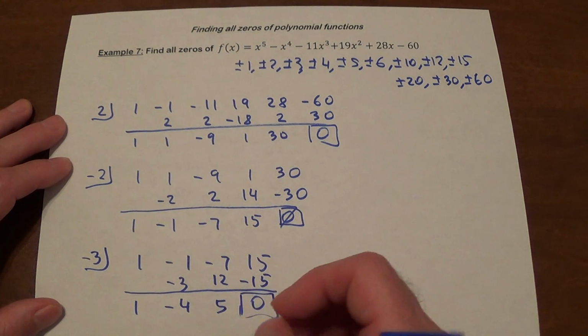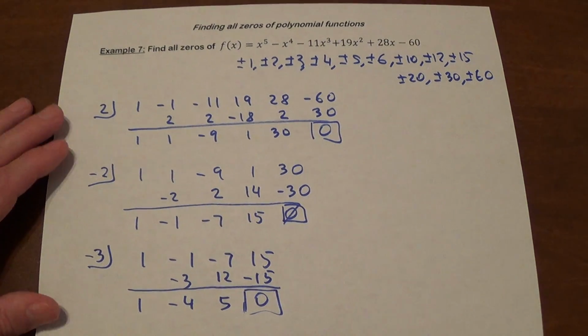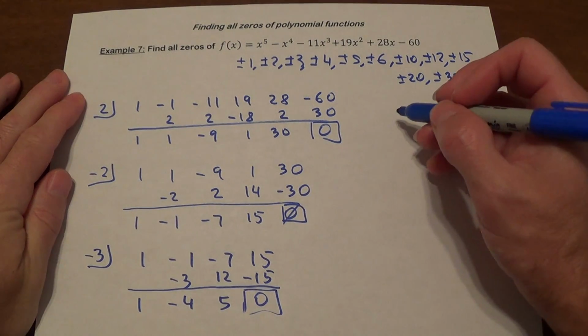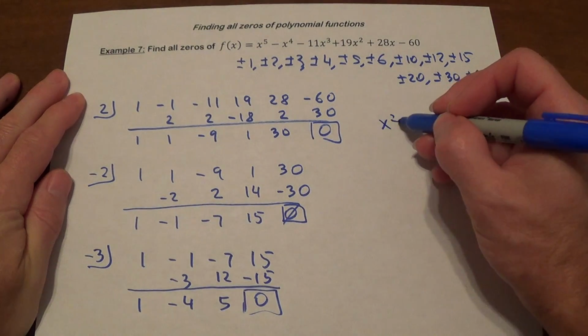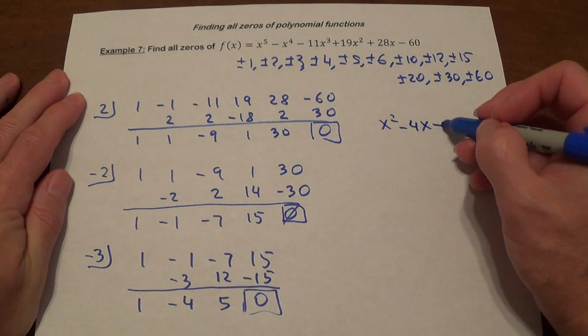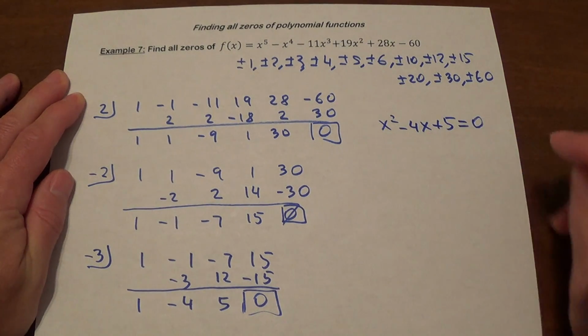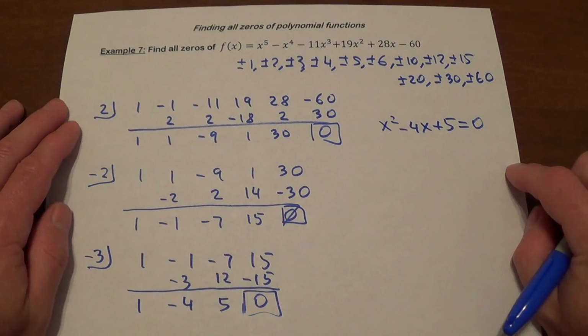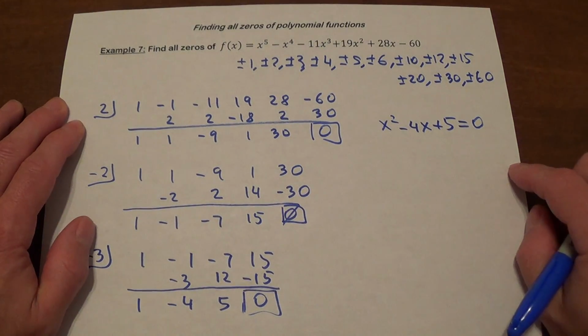Okay, you can finally breathe. You've got a quadratic equation, which you can solve now by using the quadratic formula or any other method that may work. So we have x squared minus 4x plus 5 equals 0. Factoring does not work here. You can solve it by using the quadratic formula.